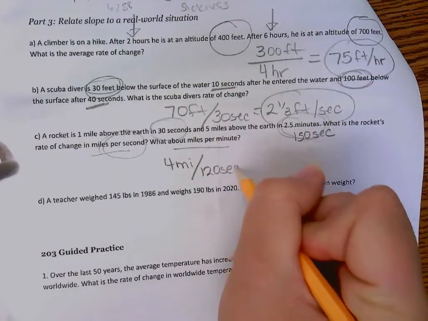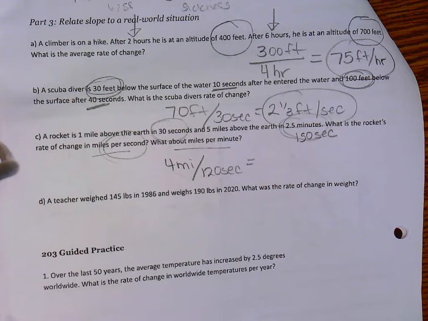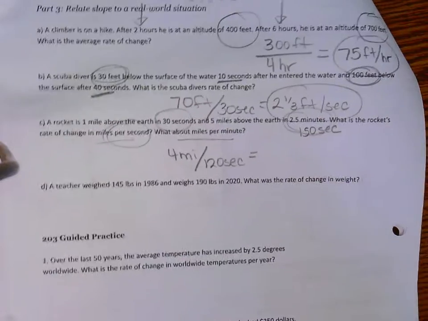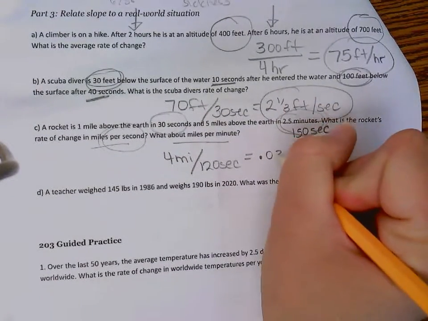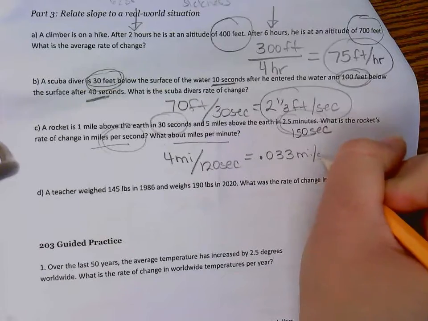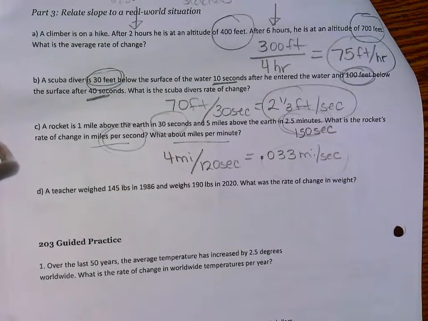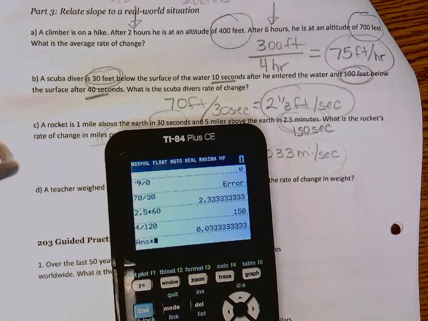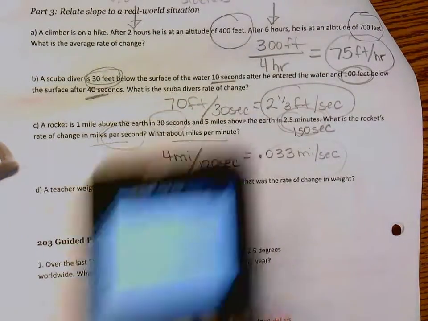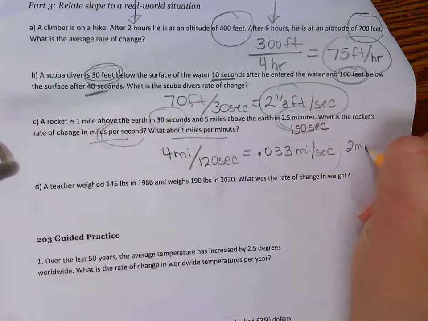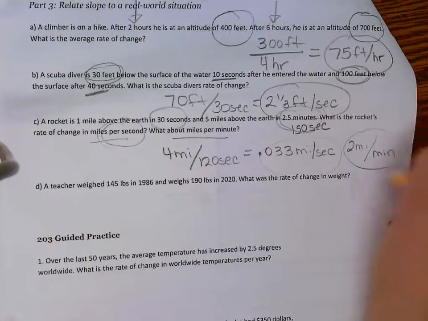Yep, thanks. How many miles per second? Not very many, right? 0.033 miles per second. So what about miles per minute? Do you know how to figure that out? How can I change miles per second into miles per minute? Yes, perfect. So I'm going to take my answer times 60. So it's going 2 miles per minute. Then you've got both of the rates.